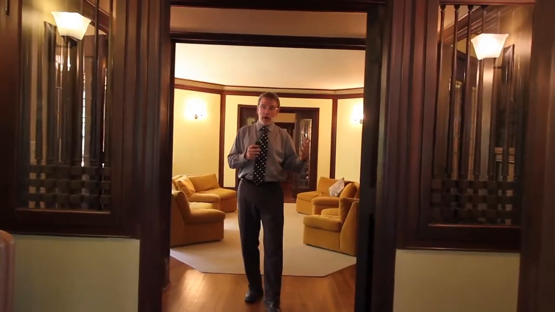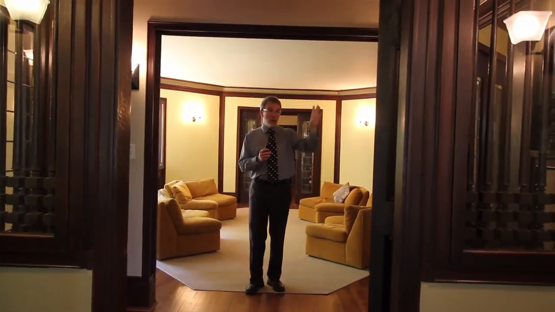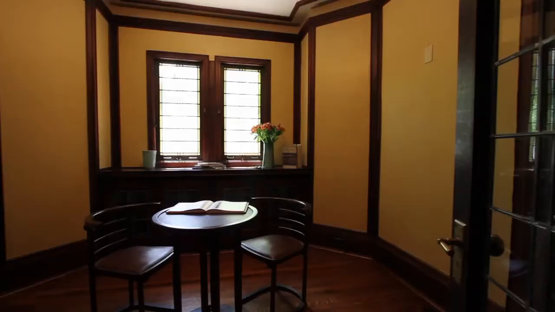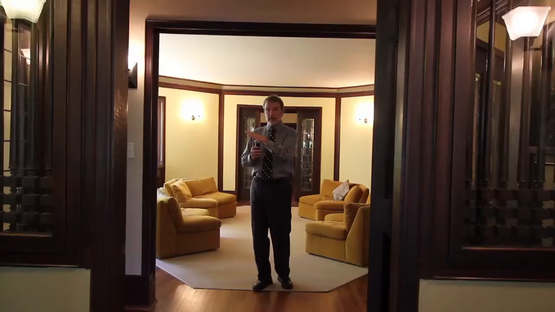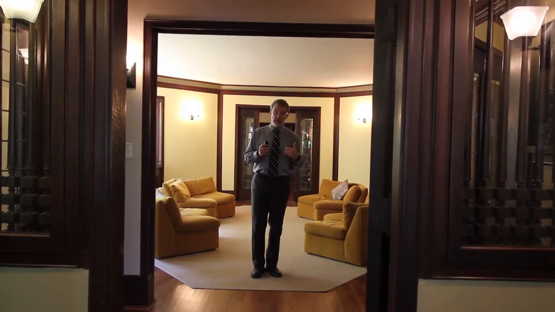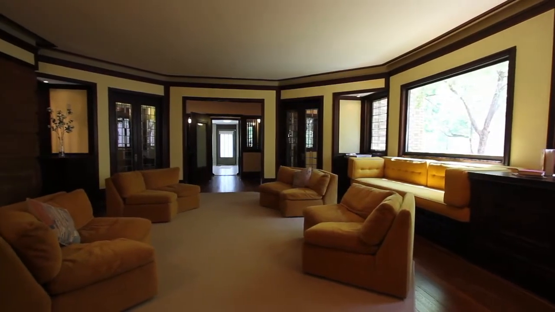And then you're in the front hall where the two octagons are on opposite sides of you. One contains the staircase, which we'll see in a bit, and the other is the study, a very beautiful room with built-in bookcases, art glass, really a terrific little spot. And then as you continue through the layers, you get to this, the largest octagon. It's the living room of the house, a very Frank Lloyd Wright space.